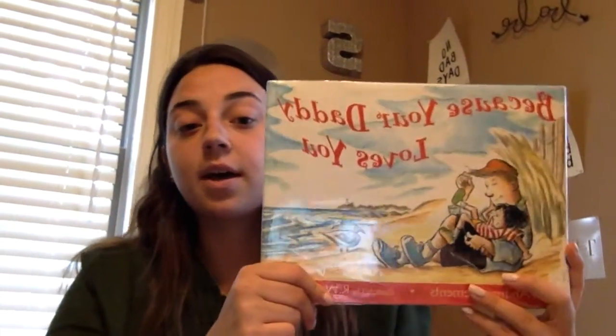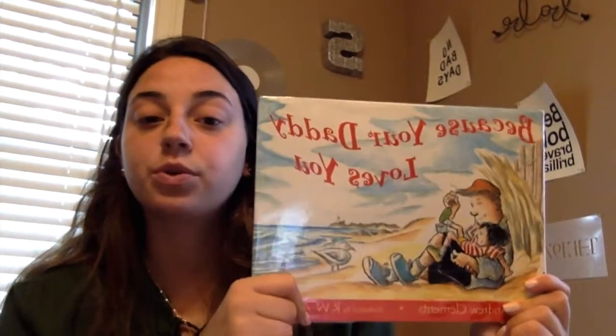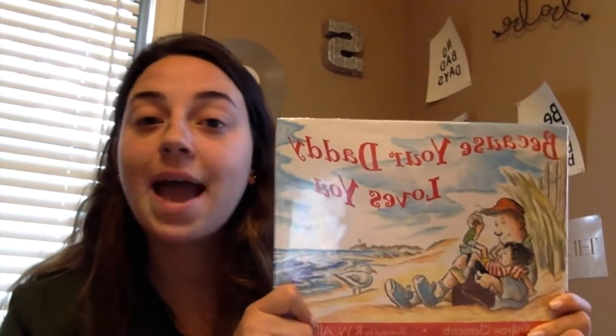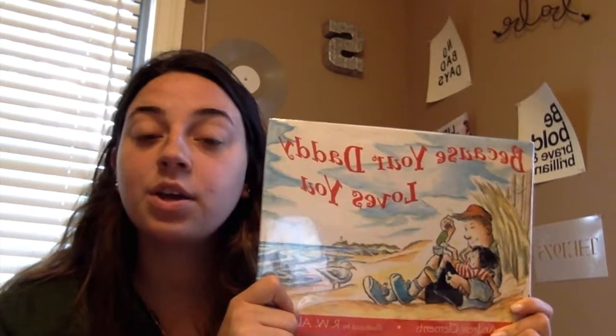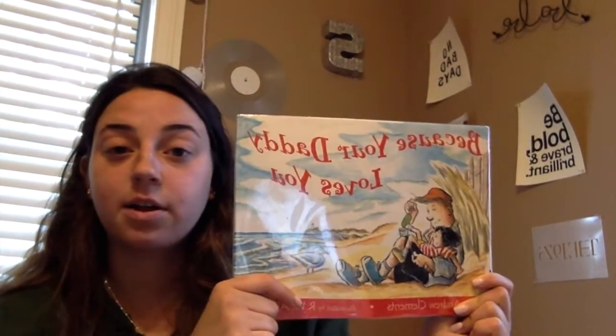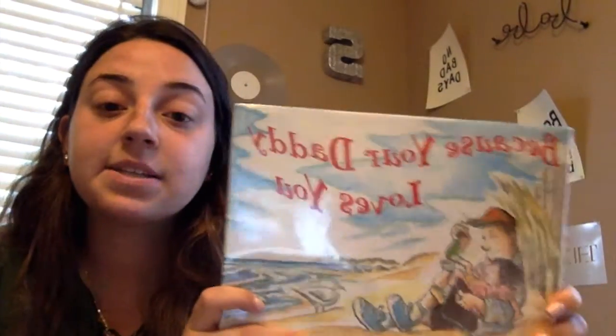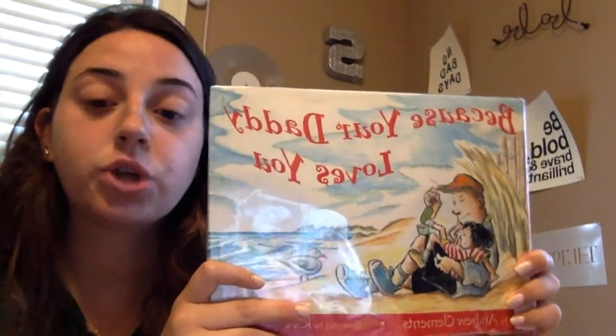Okay, so now that you all have a chart, I'm going to read aloud the book Because Your Daddy Loves You by Andrew Clements. And while I'm reading, I want everyone to pay careful attention to the words that are being used in the book and the illustrations that are in the book. And if you see an example of tone or mood that you want to begin to fill out, please start filling out your chart.